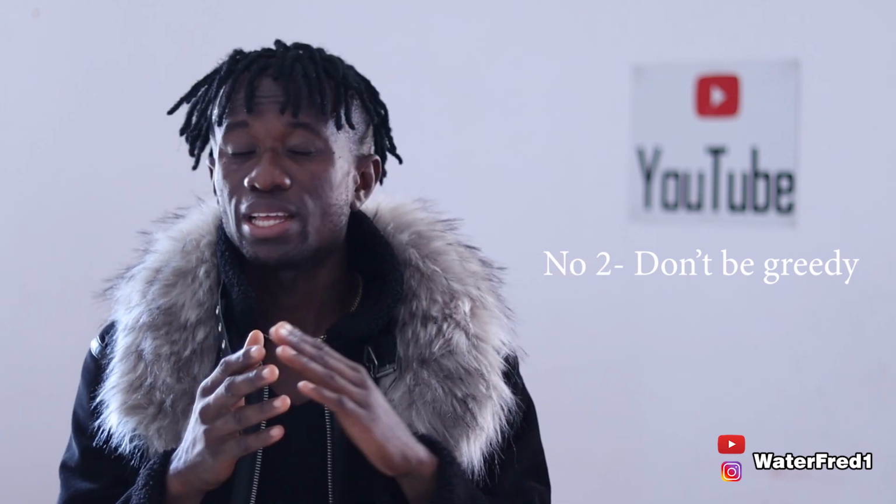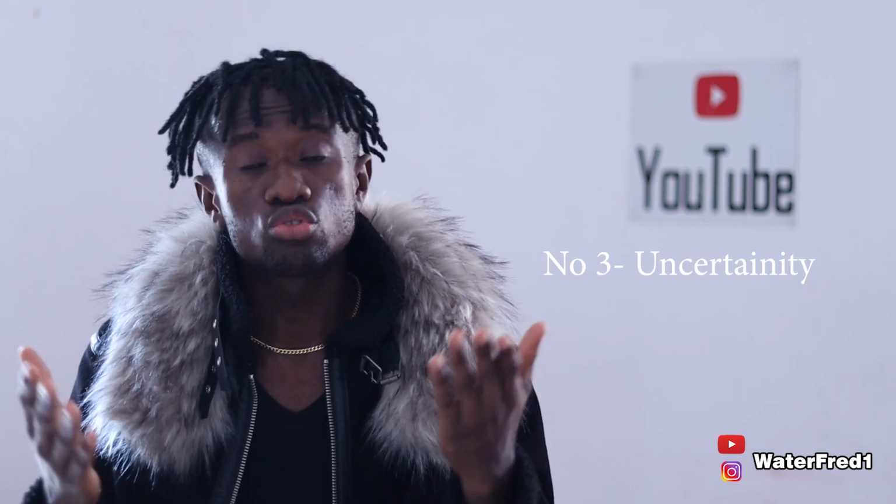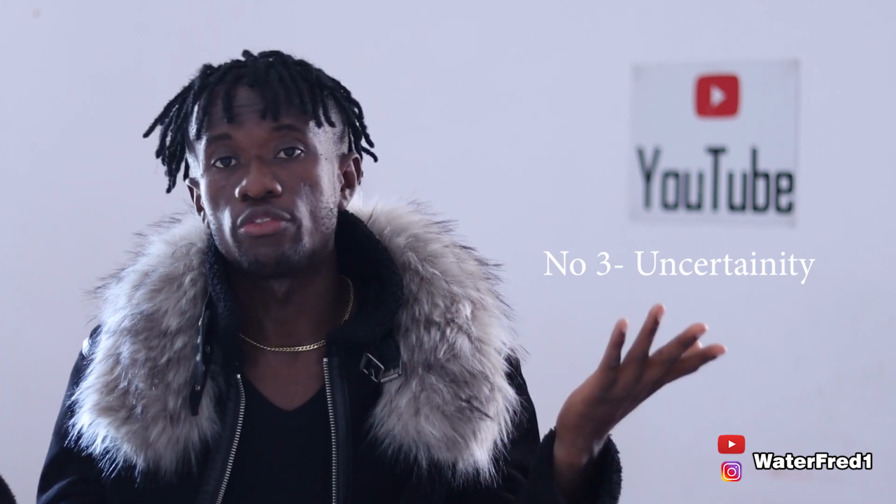Tip number two, don't be greedy about this. Just set your selling price about 2 to 5 naira, or even 1 naira if you can make tangible profit. If you have huge capital, 1 or 2 naira difference is enough for you to make profits daily and unlimited. So don't be greedy about it. Tip number three, people may choose to buy from you or may not choose to buy from you. You may create an ad and even when the price seems very low, nobody may click it.